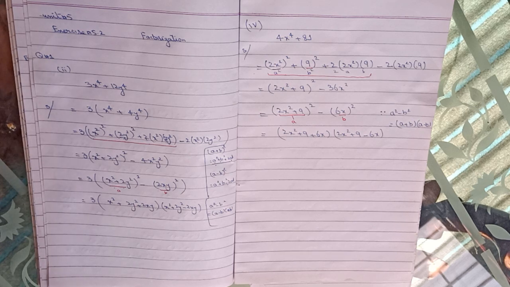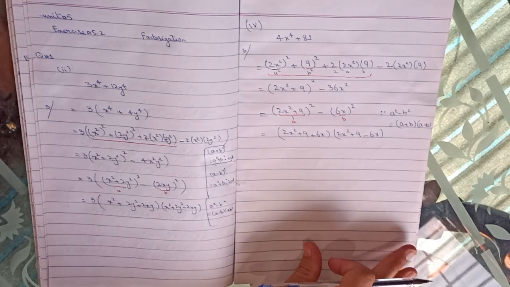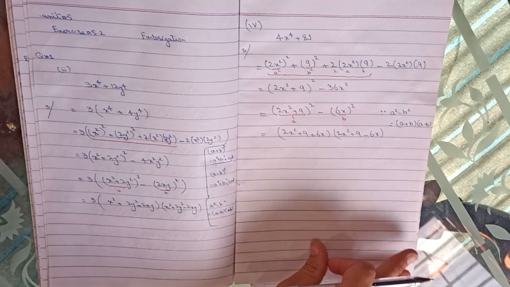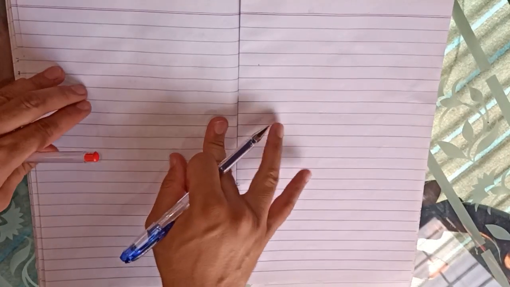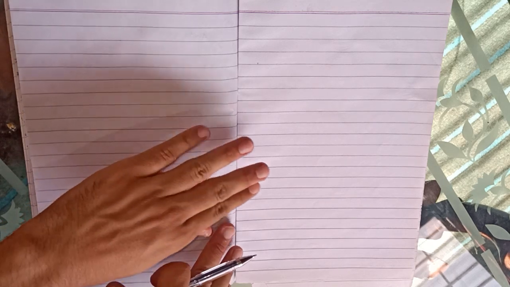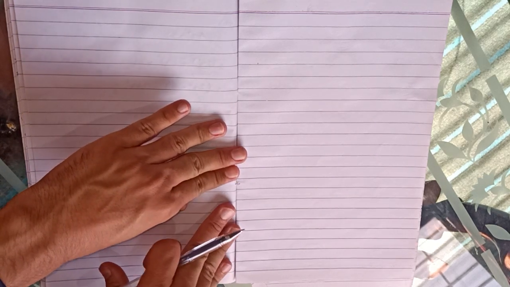I will remind you of all these types one by one in exercise 5.1 and 5.2 as well, and at the end of the factorization topic I will conclude and mark the type of factorization and the method we will use in them. Let's move on to the next question, question number 2. It has its own different concept, and you need to learn and understand this concept. Mostly it demands that you have a good understanding of maths, especially multiplication and addition.